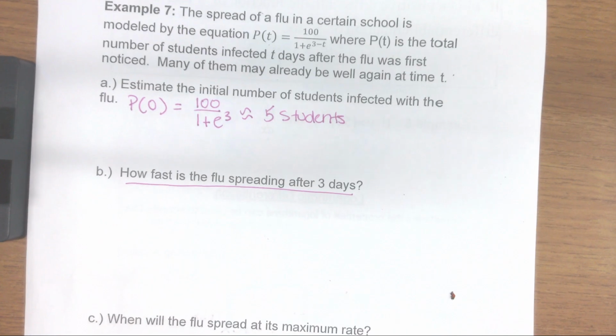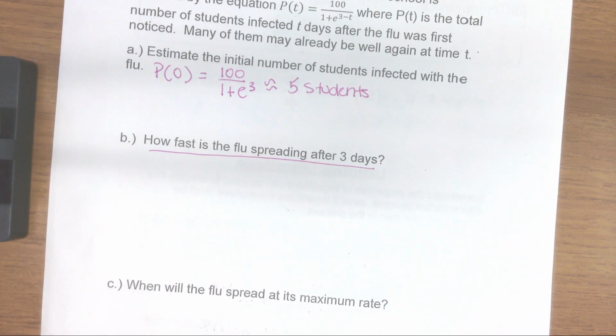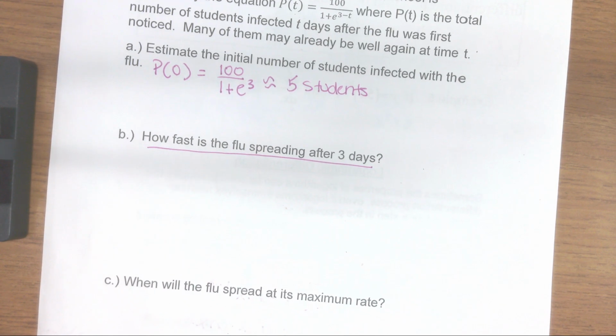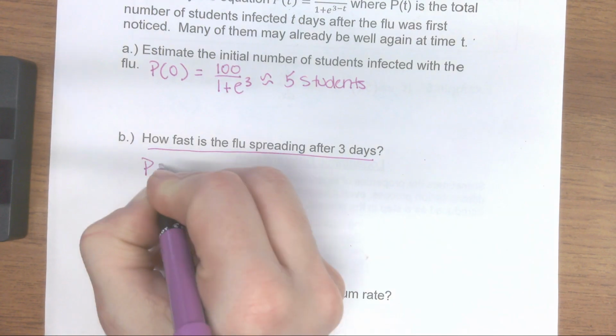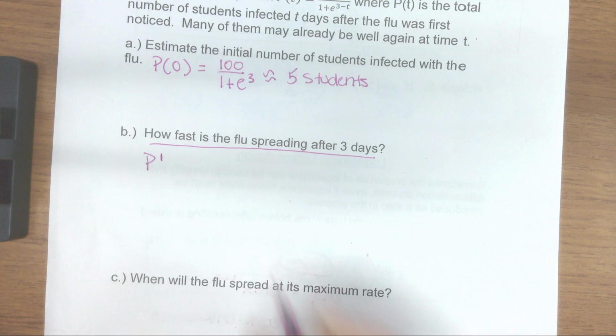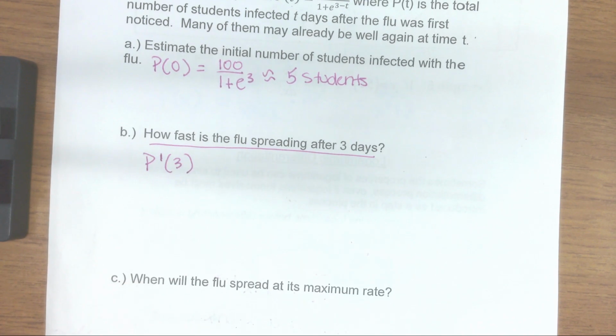B, how fast? So what I'm looking for here is that, like on your test, if I ask a question, you understand how fast something is spreading as a rate of change. First of all, I'm looking that you understand this is the derivative at 3 days. Second of all, just understanding that is great because then I know that you're getting the concept. Then can you use some of our calculus rules to actually find the derivative and plug in the value?